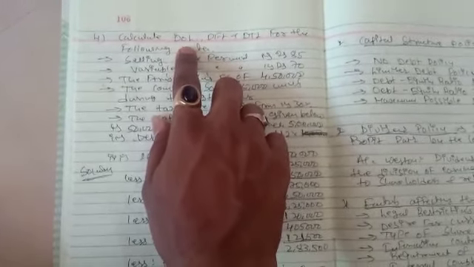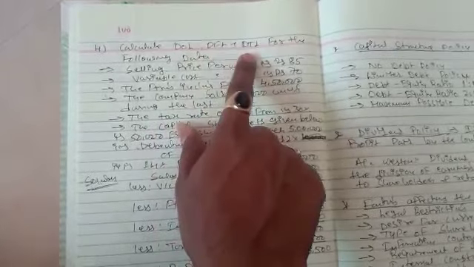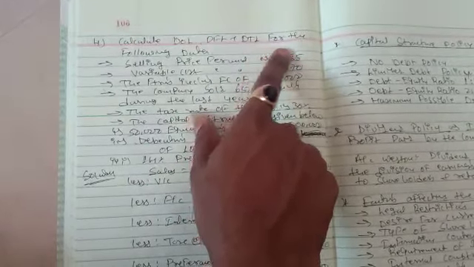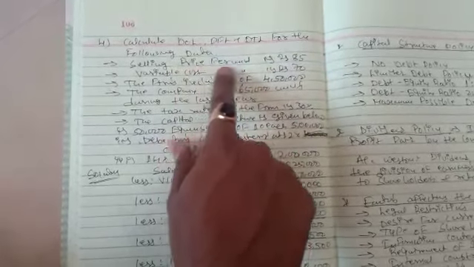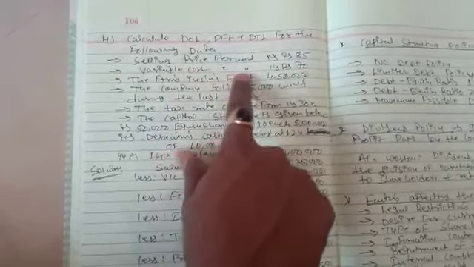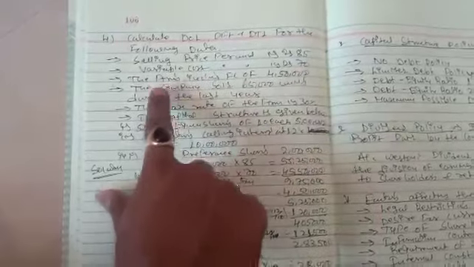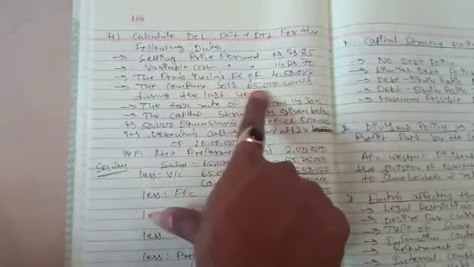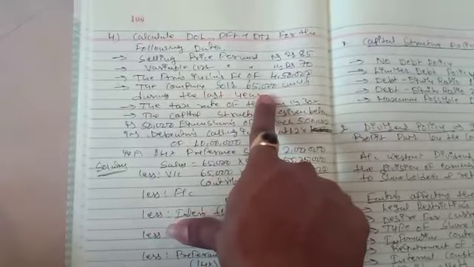So that is the second problem of leverage: calculate DOL, DFL and DTL, that is, degree of operating leverage, degree of financial leverage, and degree of total leverage for the following data. Selling price per unit is rupees 85, variable cost per unit is rupees 70. The firm's fixed cost is rupees 4,50,000. The company sold 65,000 units during the last year.